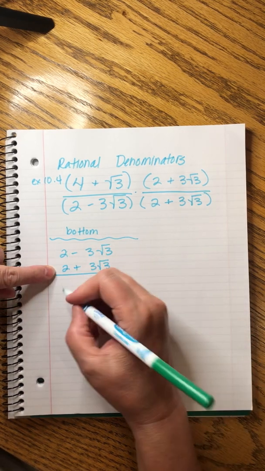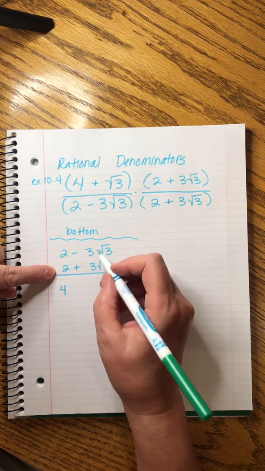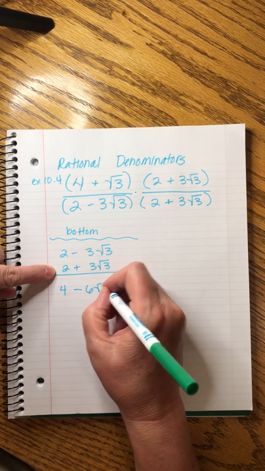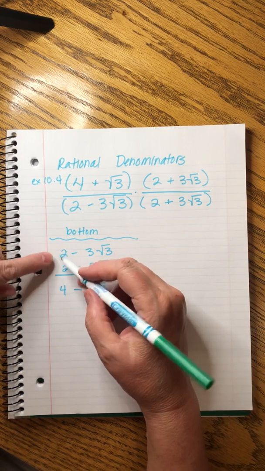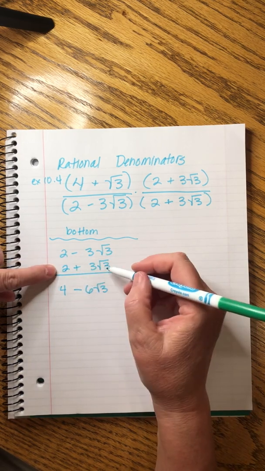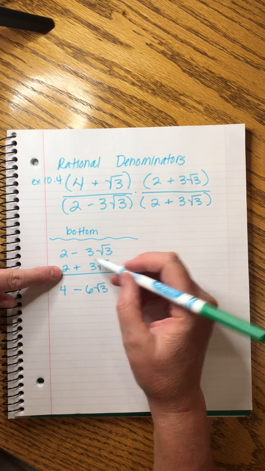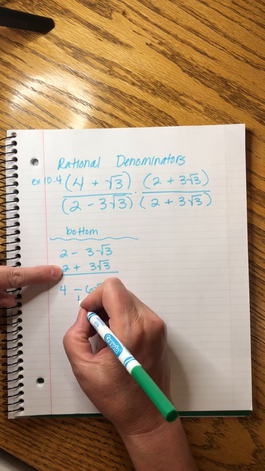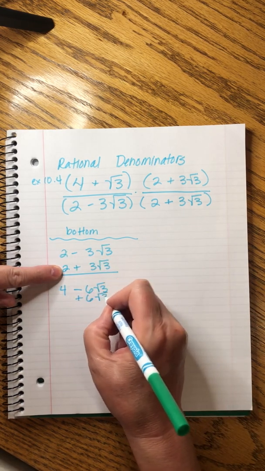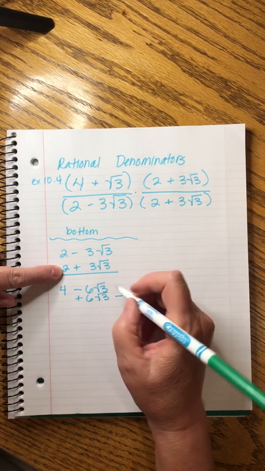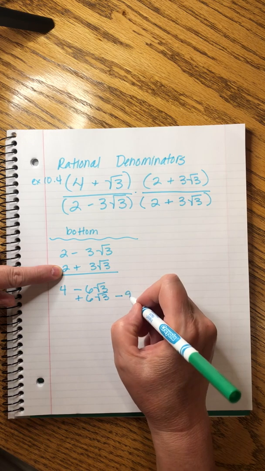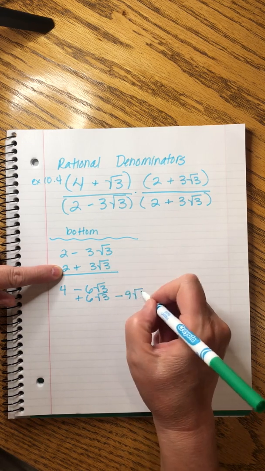2 times 2 is 4. 2 times that whole thing is that. Now she's done. She's danced with both boys. Sit down. You had your turn. Now it's her turn. She goes over here, and look, this is where the magic happens. That's what I wanted to see. And then I get minus, multiply the wolves, and multiply the pigs.